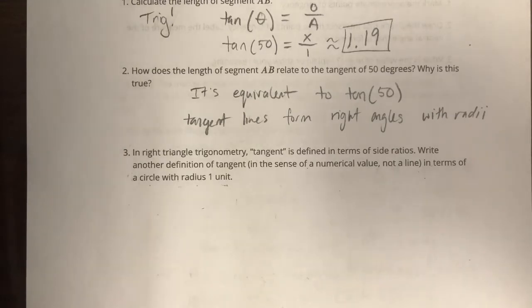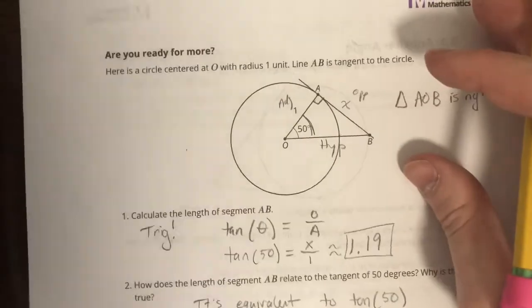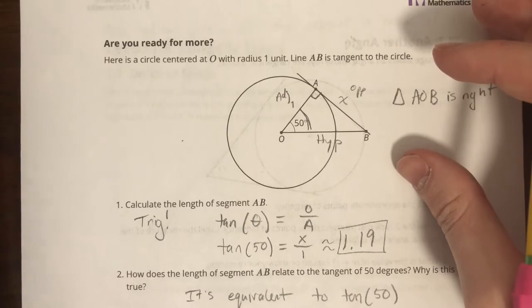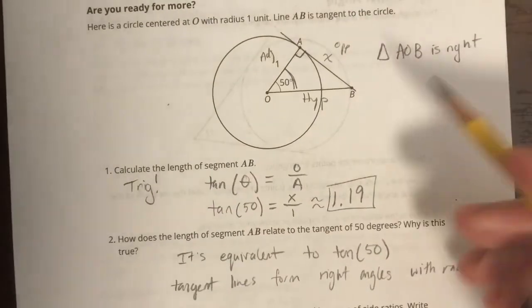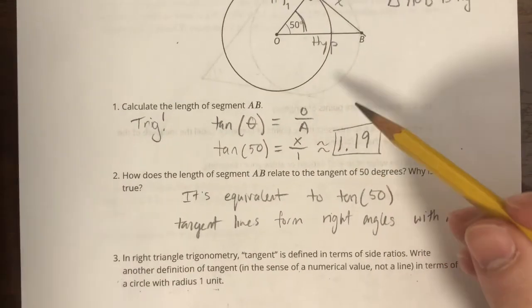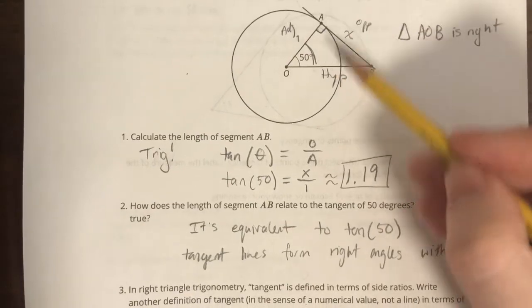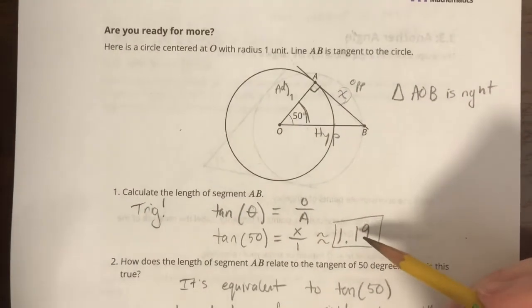I'm not really sure what they're trying to ask here, actually. Let's look at the diagram. So I guess what we found here was that x ended up being our answer, right? Just that value of x.